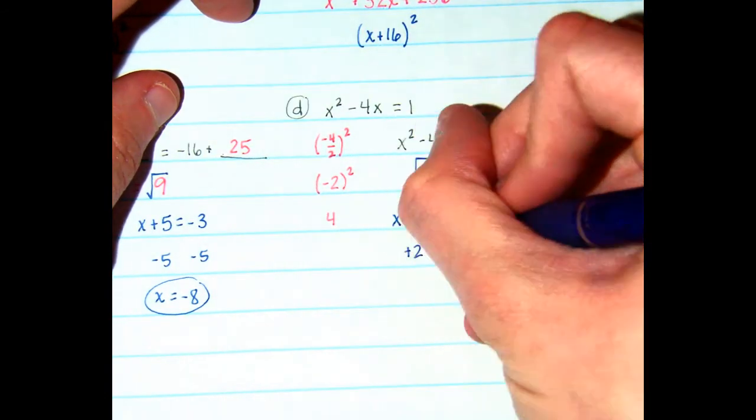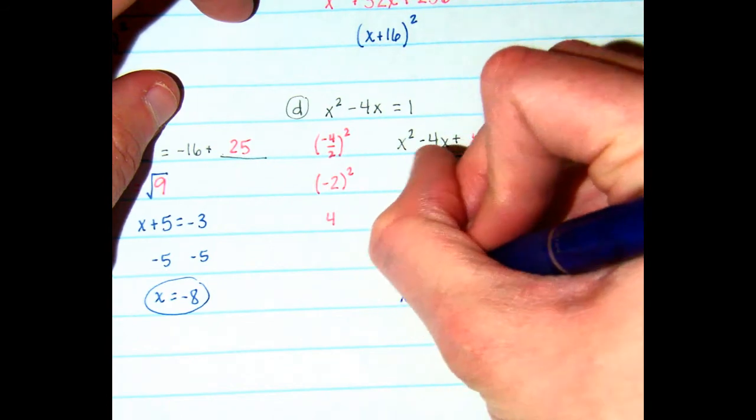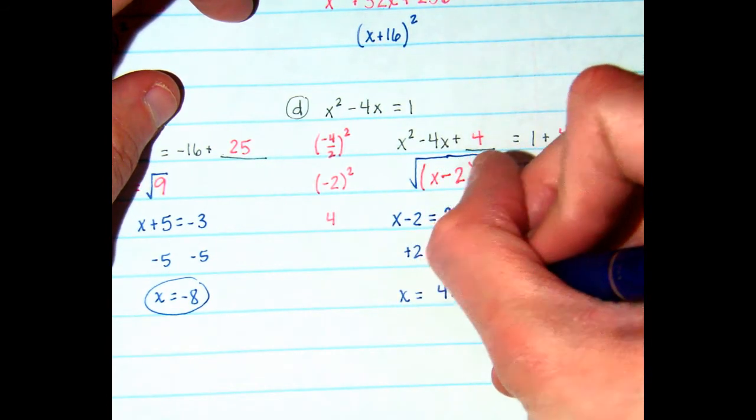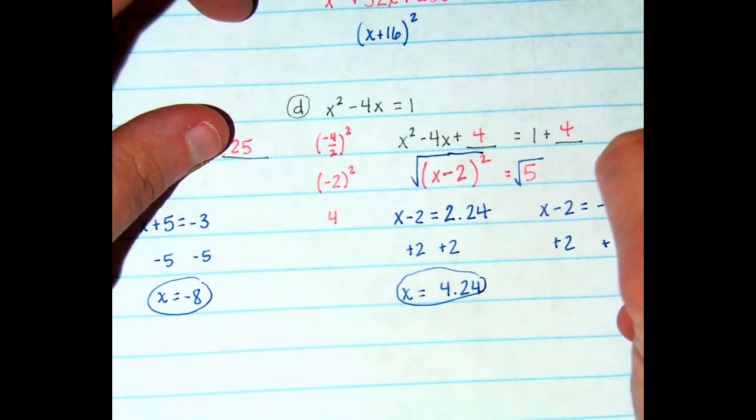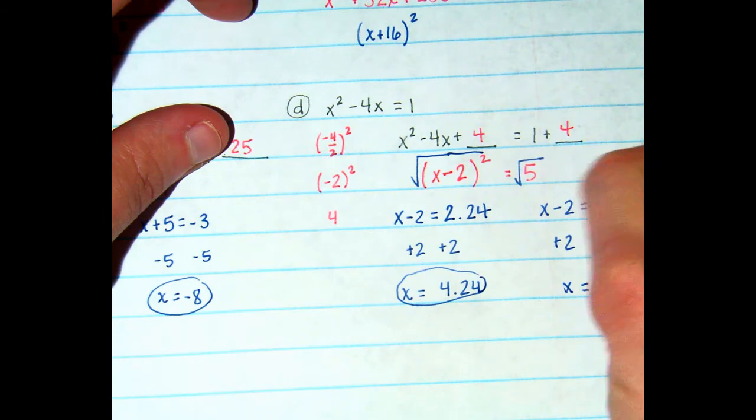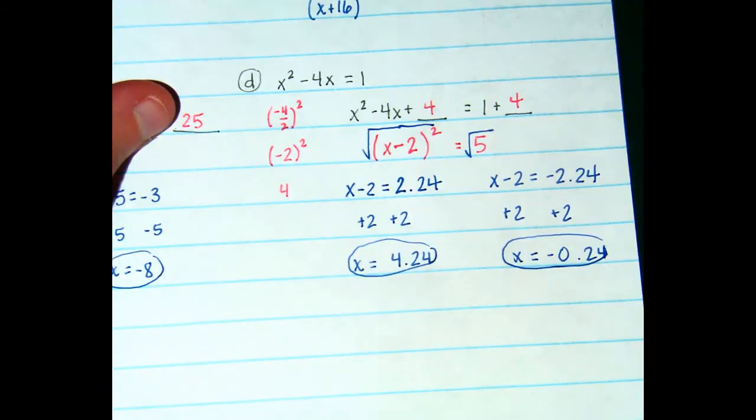Add 2. And x equals 4.24. Add 2 and x equals negative 0.24. Okay.